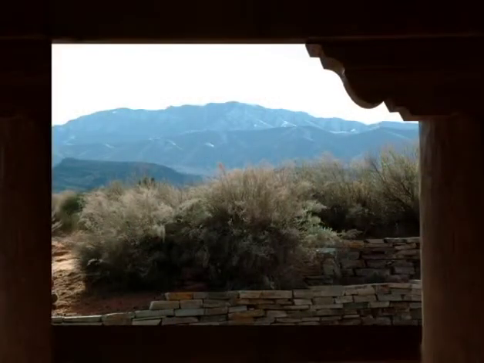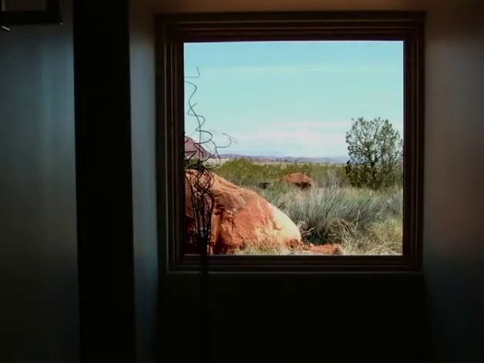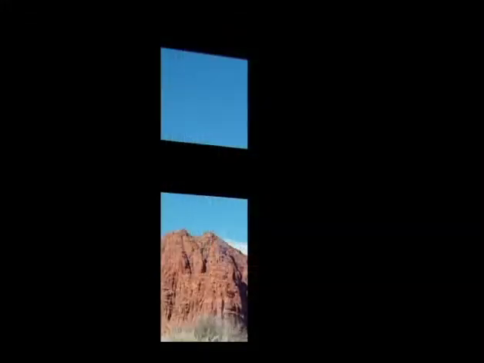Oftentimes people feel that bigger windows with wider views is better, and sometimes it is. But there's often times when you can utilize a window just in the right place to frame a view of some piece of our exterior view, some piece of the mountain with a tree, possibly, and a little bit of sky, that makes it as good as any painting you'll ever see.